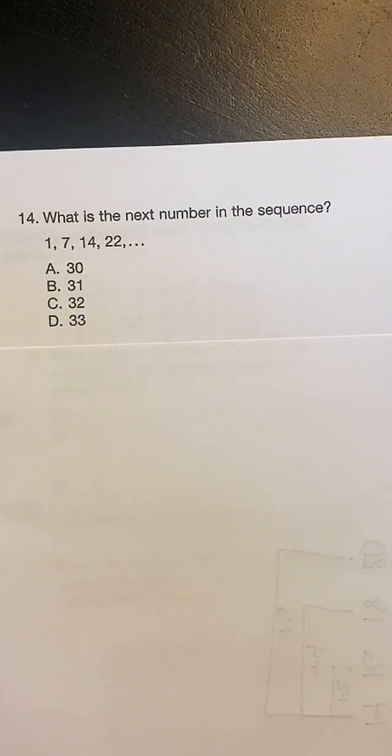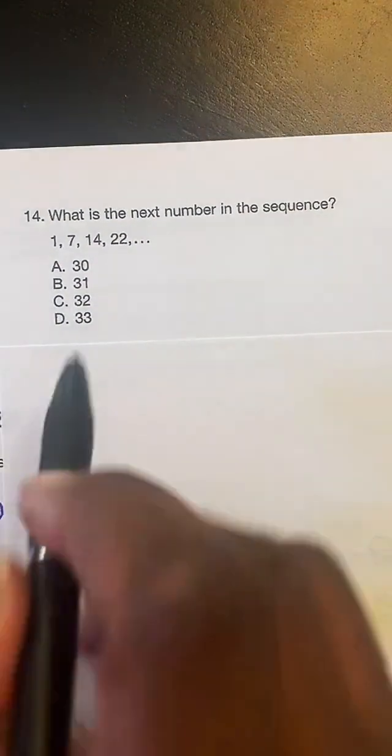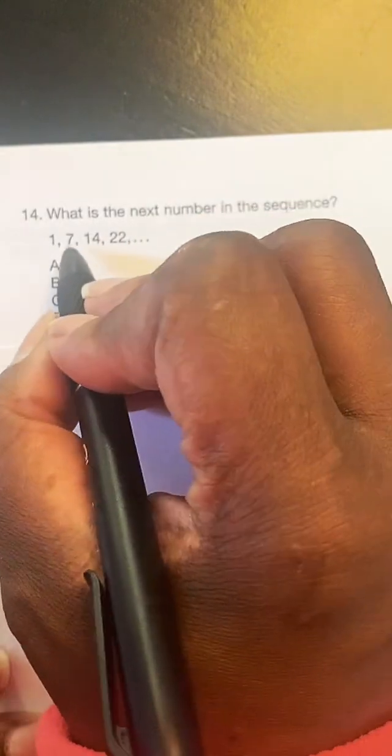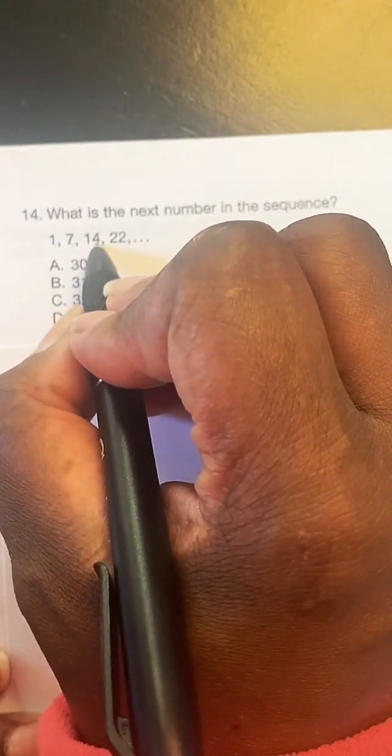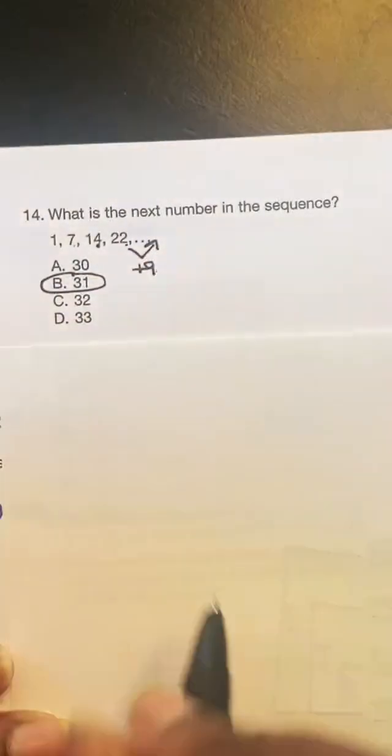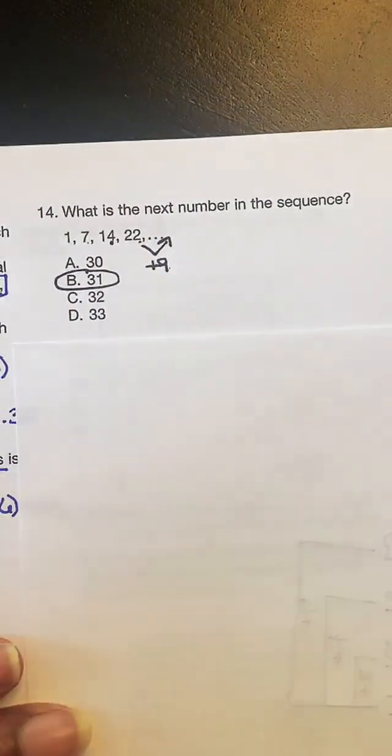All right, so let's take a look. At first, I was like, yay, everyone's got it. And then all of a sudden, the guy went a little curveball. So let's take a look. How do I go from 1 to 7? I'm going to add 6. How do I get from 7 to 14? I'm going to add 7. How do I get from 14 to 22? I'm going to add 8. So that means in order for me to get to the next term, I need to add 9. So 22 plus 9 gives me 31. Okay? On the GED, that's considered a 2-point question.